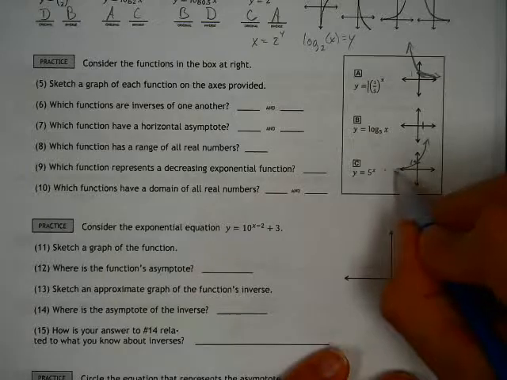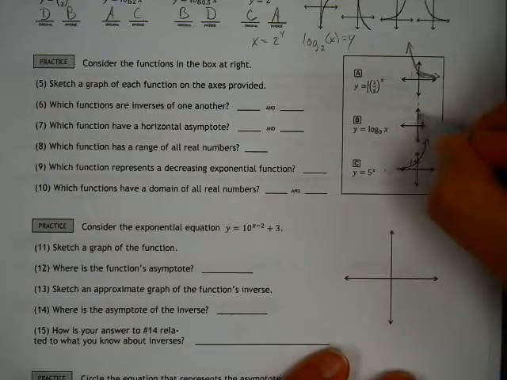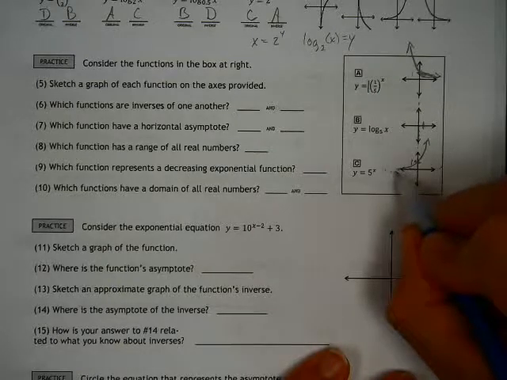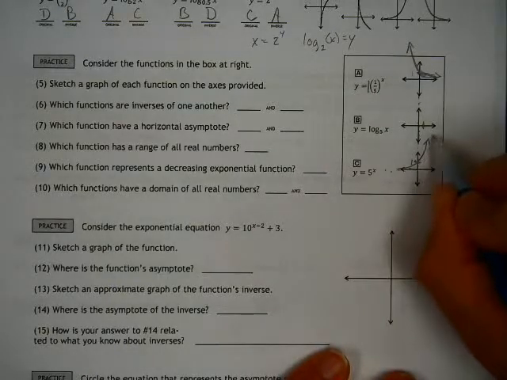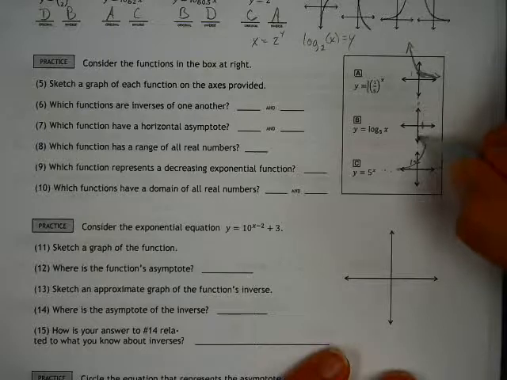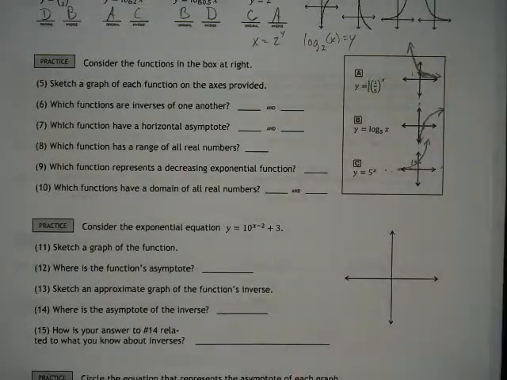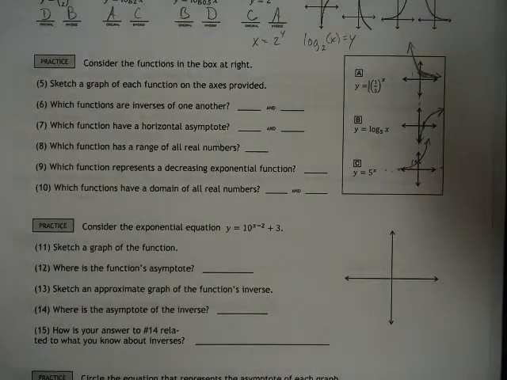We have an asymptote along the x-axis here. We have an asymptote along the y-axis there. As we are increasing our input, it's peeling away from the asymptote. As we increase our input, we are peeling away from the asymptote this way. So all of those things sort of matter.